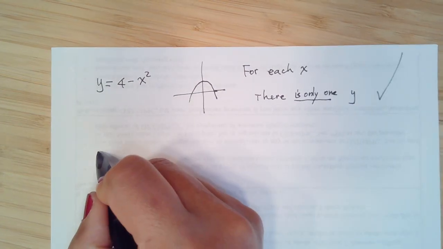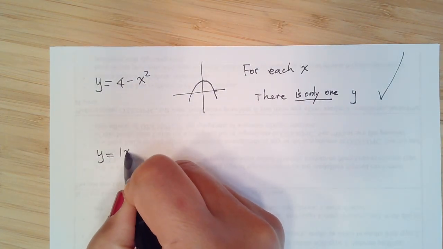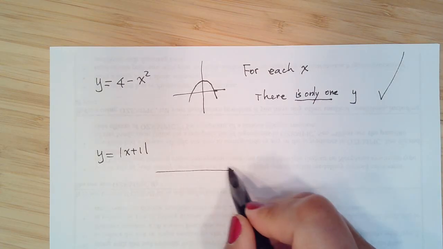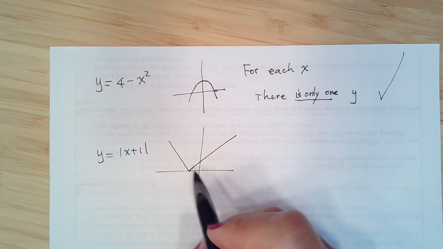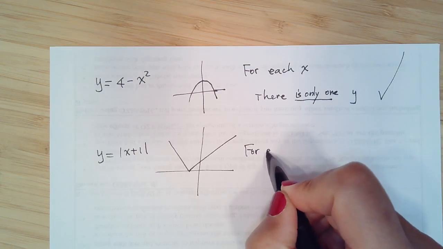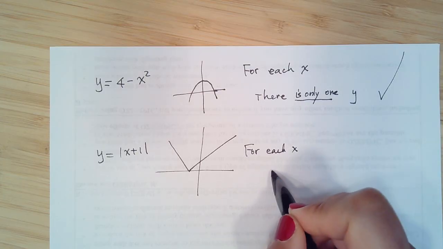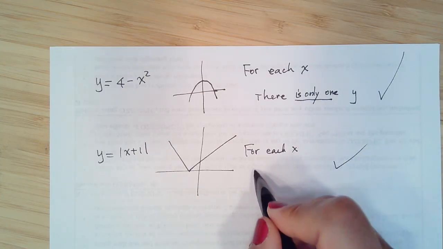And this one, y equals x plus 1. I don't know if you remember this. This is the graph that we had earlier. For each x, there's only one y, so it is a function.